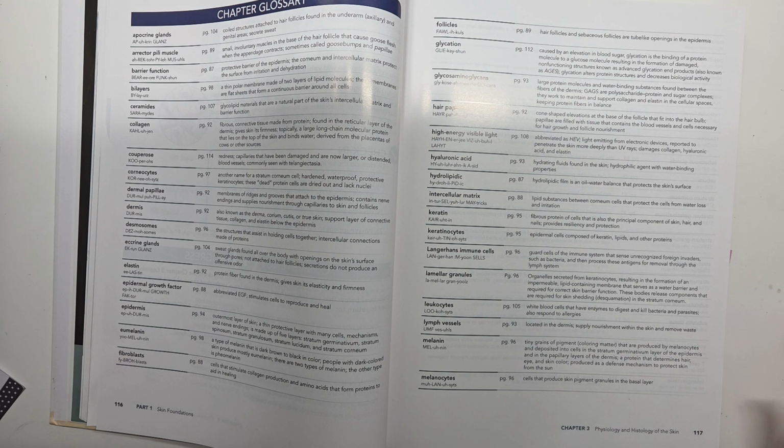Glycosaminoglycans, large protein molecules and water-binding substances found between the fibers of the dermis. GAGs are polysaccharide proteins and sugar complexes. They work to maintain and support collagen and elastin in the cellular spaces, keeping protein fibers in balance.